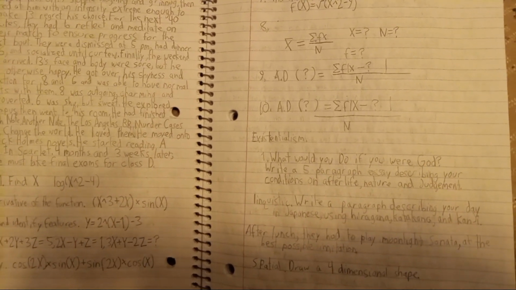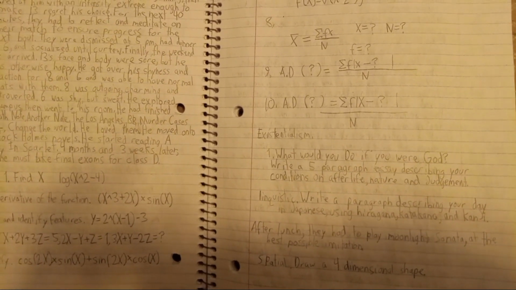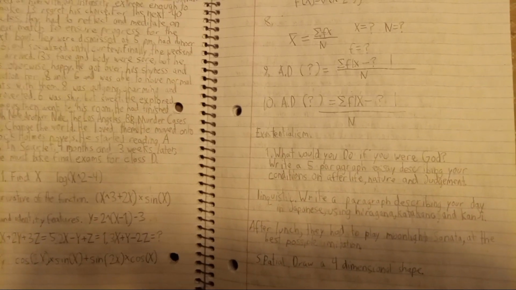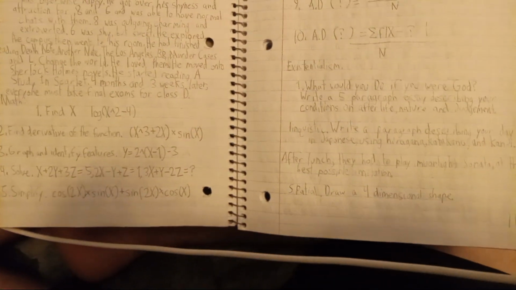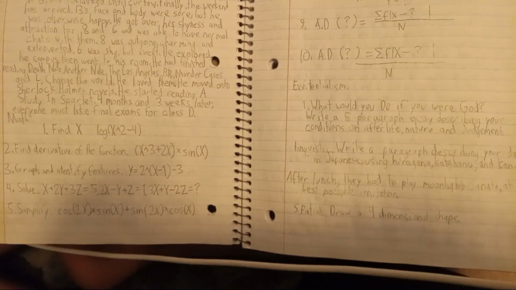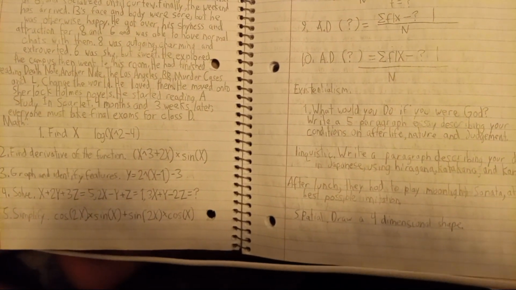Find the domain and range of function. Function times x equals the square root of x to the power of 2 minus 9. 8 sigma times f times x divided by n.